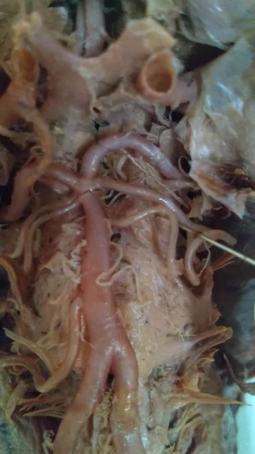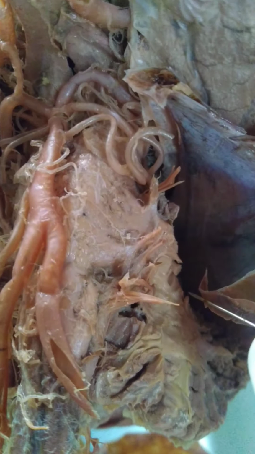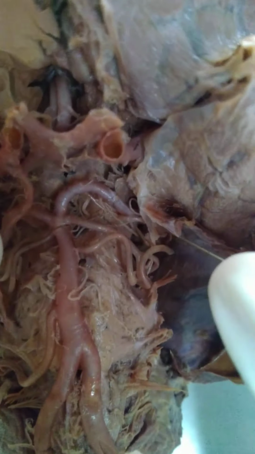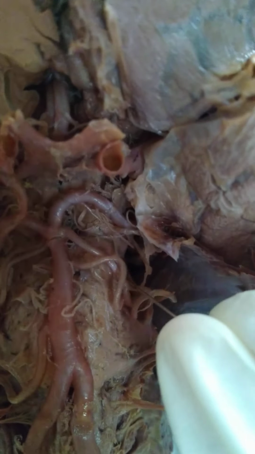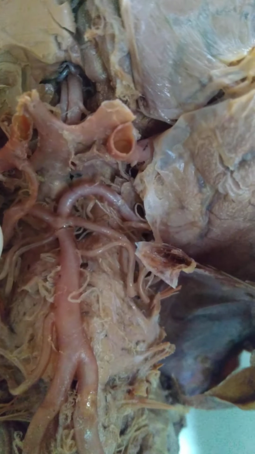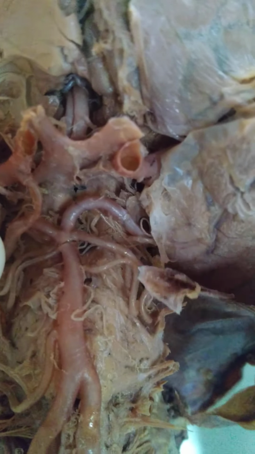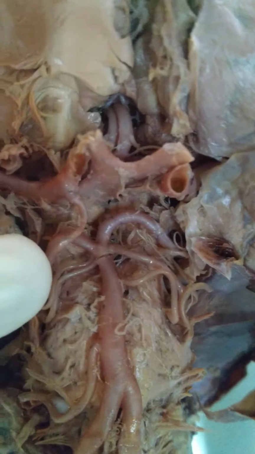But here on the other side, these two branches supply the superior part of the cerebellum, which unfortunately is missing from this particular specimen. But you can see the arteries going to this area right here below the tentorium cerebelli.